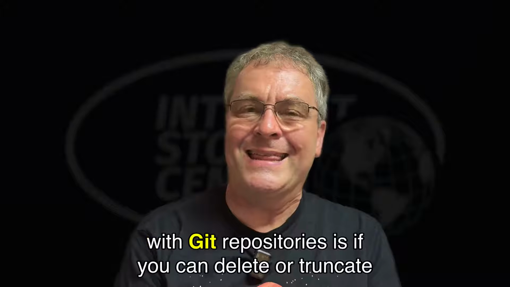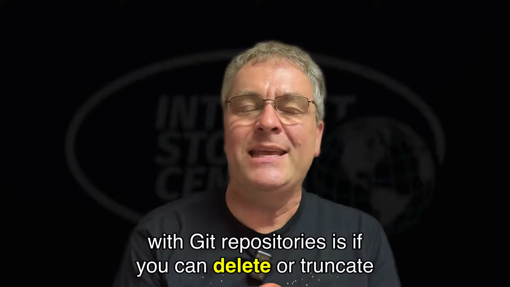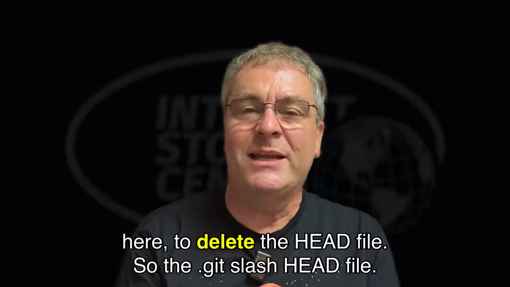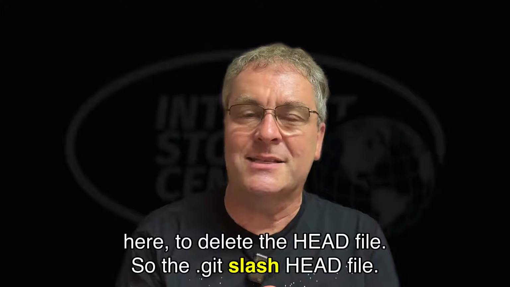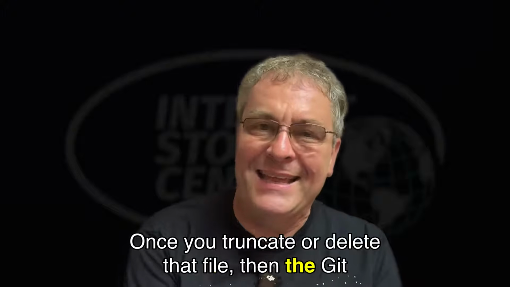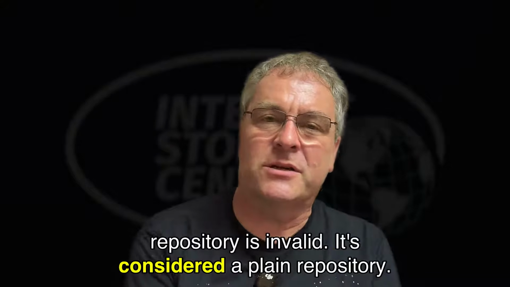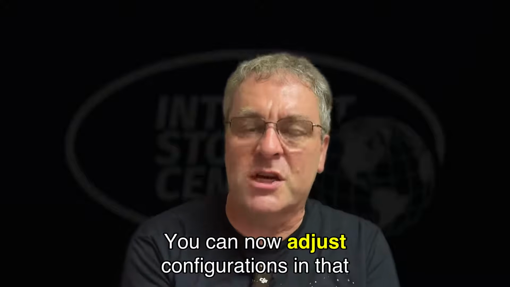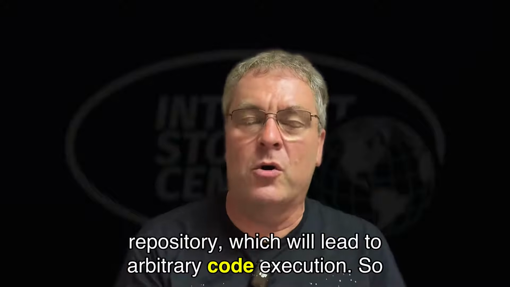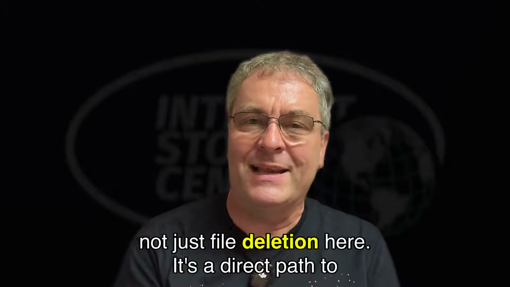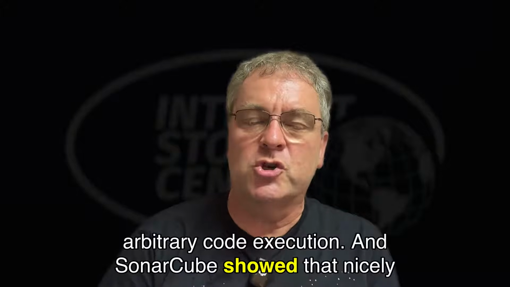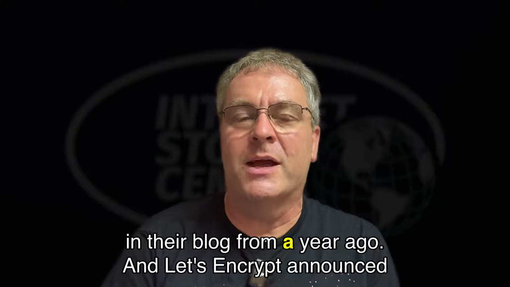The problem with Git repositories is if you can delete or truncate arbitrary files, you may be able, and that's the case here, to delete the head file, so the .git/head file. Once you truncate or delete that file, then the Git repository is invalid. It's considered a plain repository. You can now adjust configurations in that repository, which will lead to arbitrary code execution. So not just file deletion here, it's a direct path to arbitrary code execution. And SonarQube showed that nicely in their blog from a year ago.